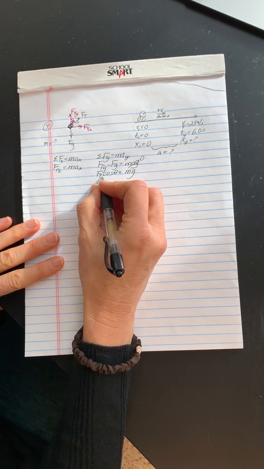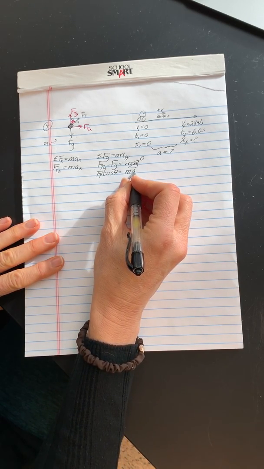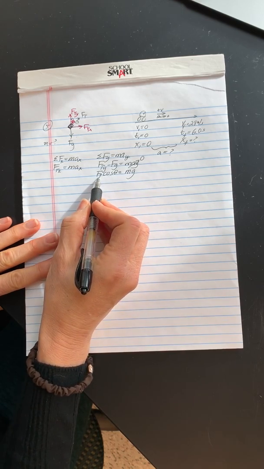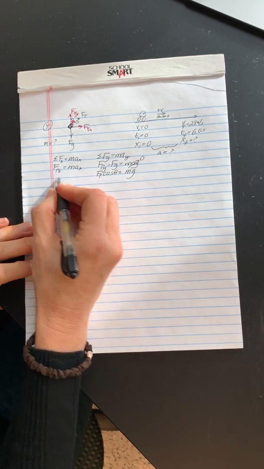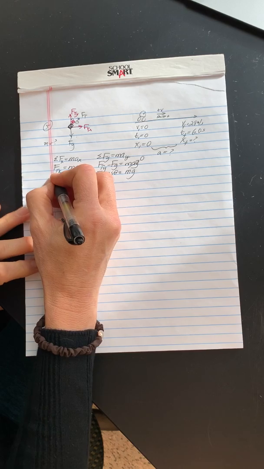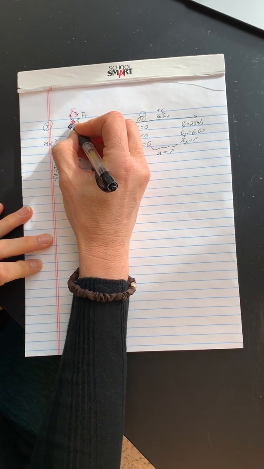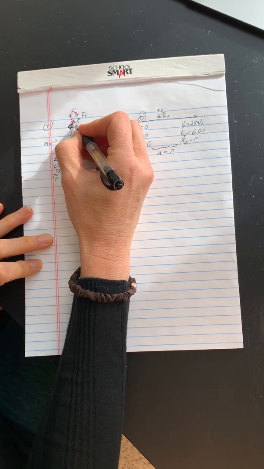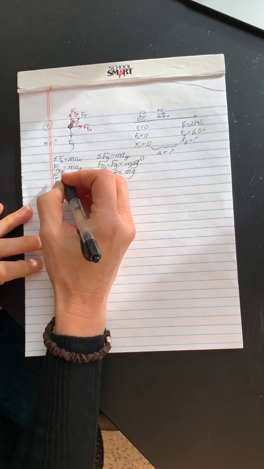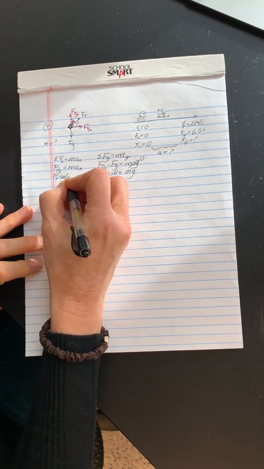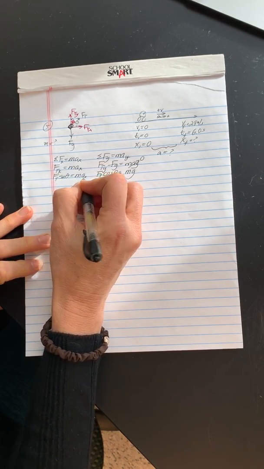In order to find theta, I would need to know mass. I know this is 9.8. I don't know tension. So where else would tension be? Tension is also here. So I'm going to do FT sine, right? So this angle, if you look, the x component is opposite. So it's going to be sine theta. It's going to be max.